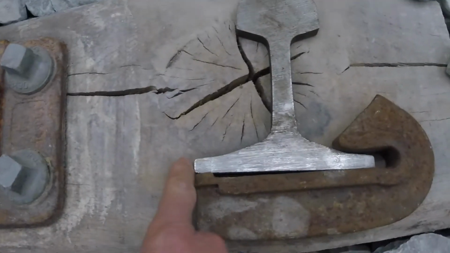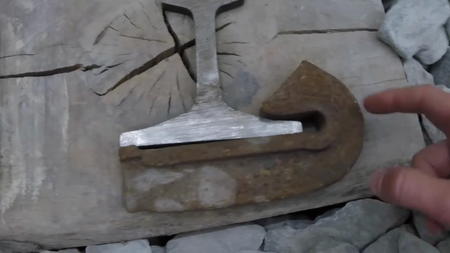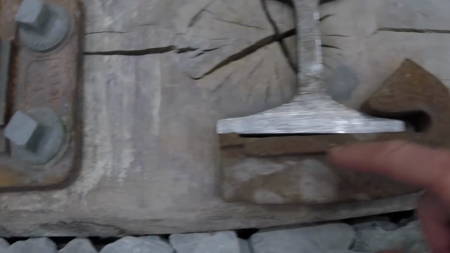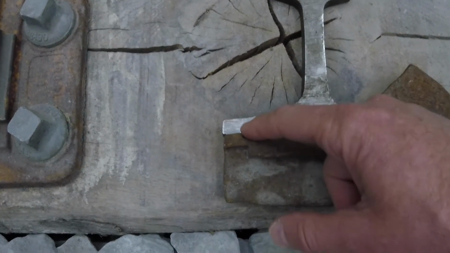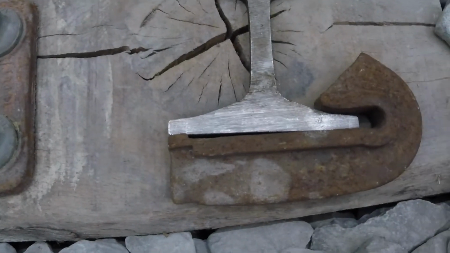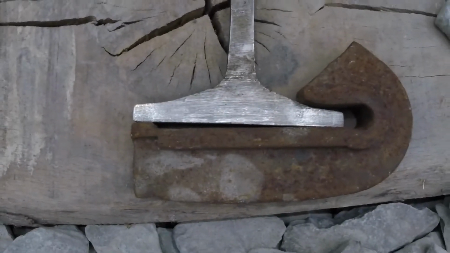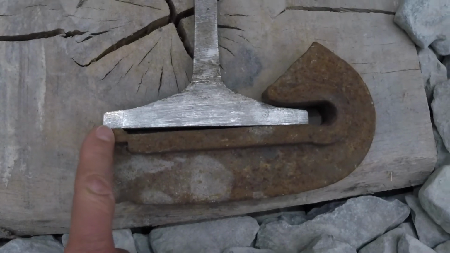You can imagine that if you hit this part with a hammer, it will slide in between this, and here you have a small piece where the foot will get in, and then it is clamped. Easy to mount and also easy to remove by hitting this side with a hammer.